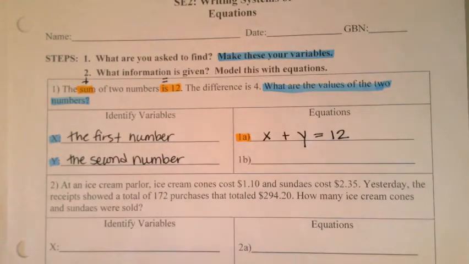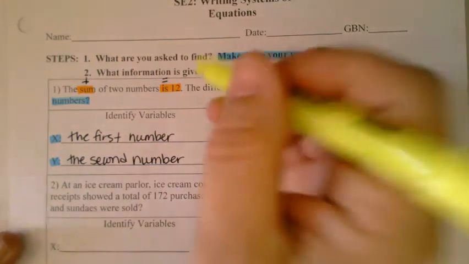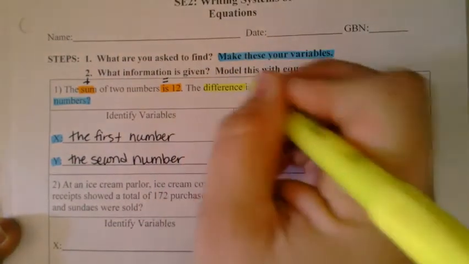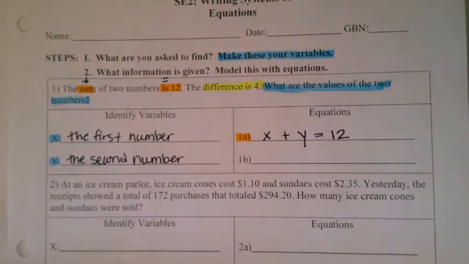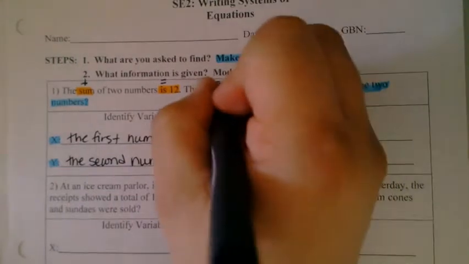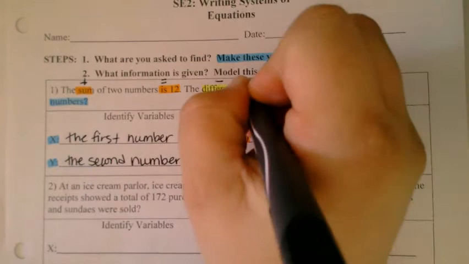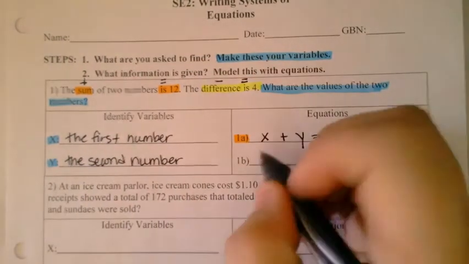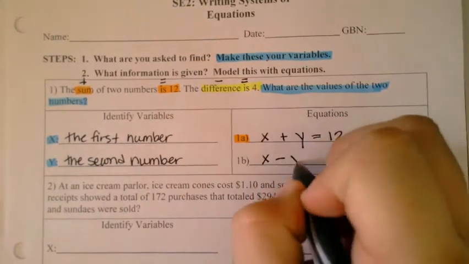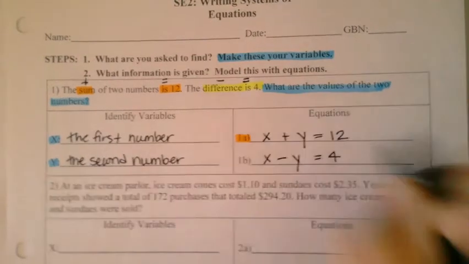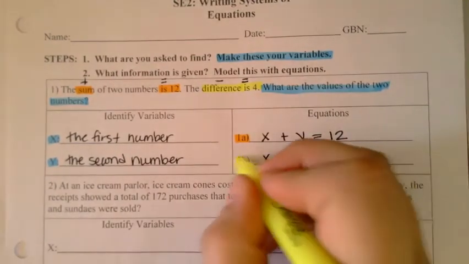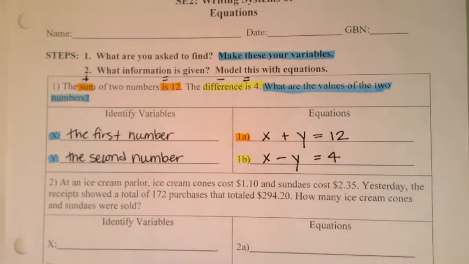Now, the second relationship comes from that second sentence, and a lot of times you'll notice the sentences break up the 2 equations, okay? The second sentence says the difference is 4. So what that's saying is if I subtract the 2, because difference is the outcome of a subtraction, it will be equal to 4. So now I'm going to do X minus Y and set it equal to 4. And that's how I get the equations for my first word problem.